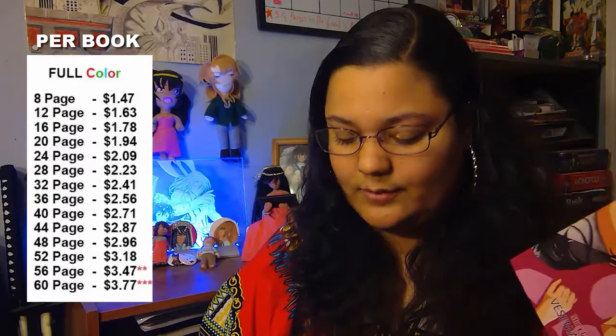For color, it will be $2 to $3 depending on the size and how many pages you have. You will get the best of what you have. The only downfall about black and white is that it doesn't have grayscale, so if you do use grayscale, things will come out 100 times darker.